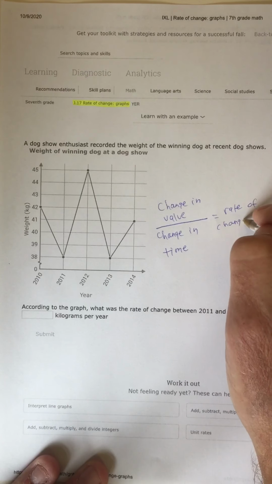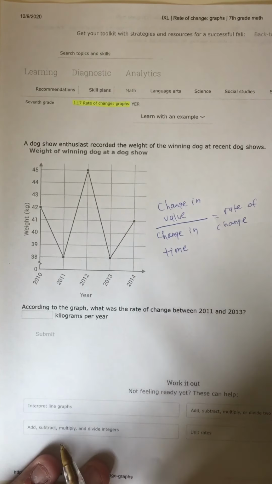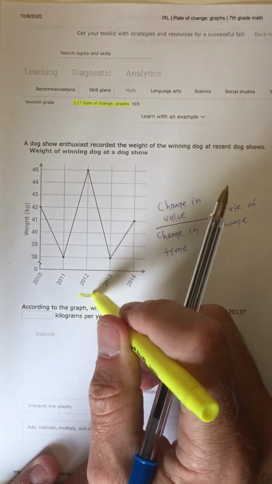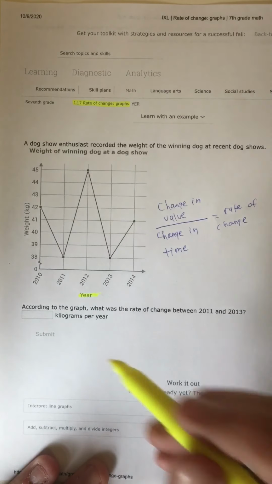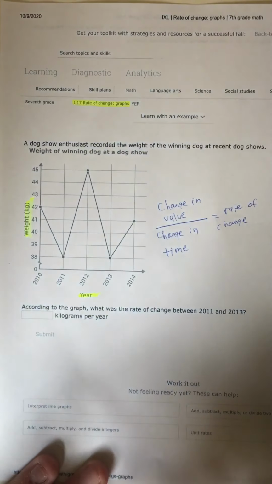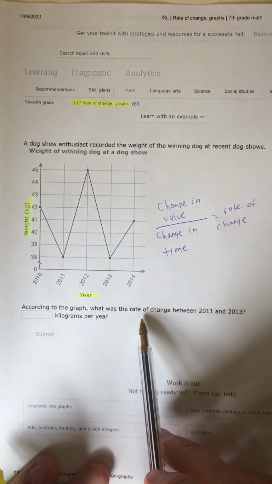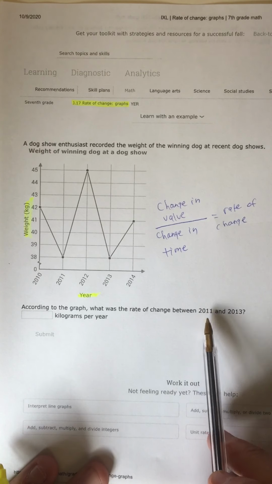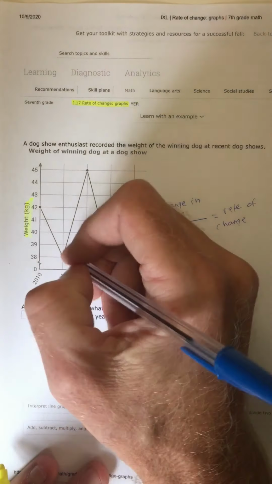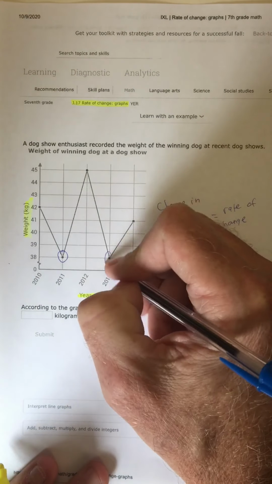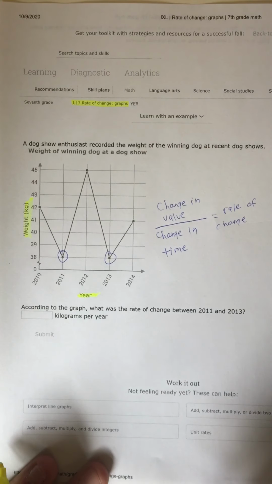Now let's look at the graph. It's set up the same way. We have the change in time here, the value is here. So let's look at the question. It says, according to the graph, what was the rate of change between 2011 and 2013? So I'm going to circle 2011 and 2013.